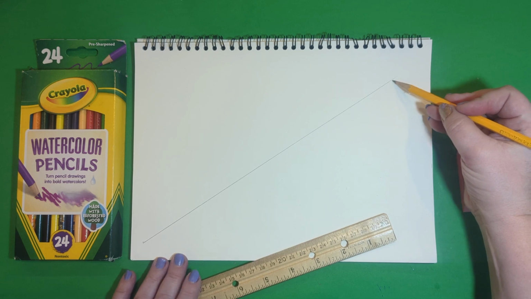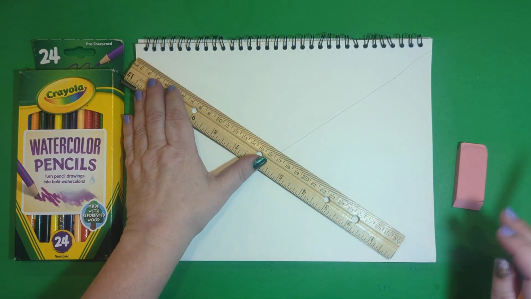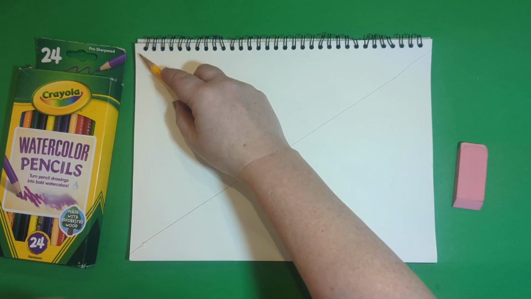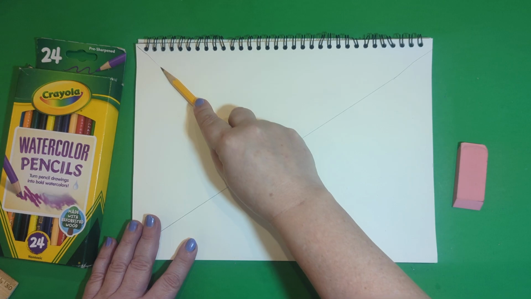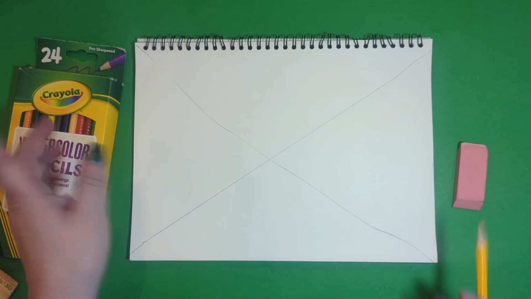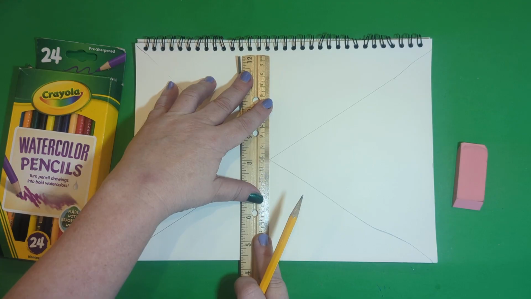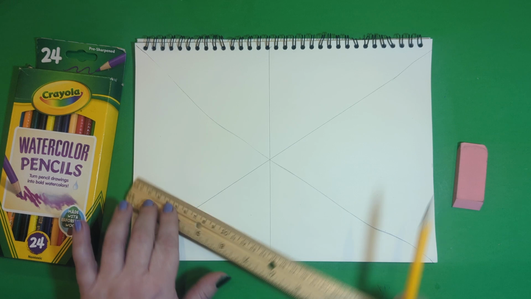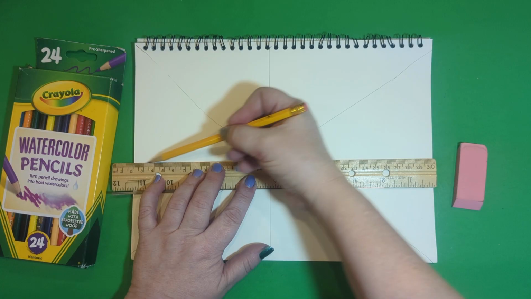We're going to divide our paper into fourths by making a cross from one edge. If you don't have a straight edge, you can put your pencil down in the corner and just drag it across to the other corner. It won't be perfectly straight, but that's okay because we're not really worried about perfectly straight. And then we're gonna make a plus. So we made an X and a plus because we're just dividing our paper into 8 sections.